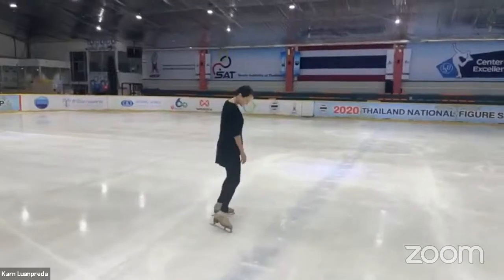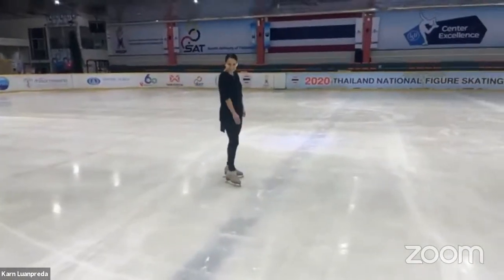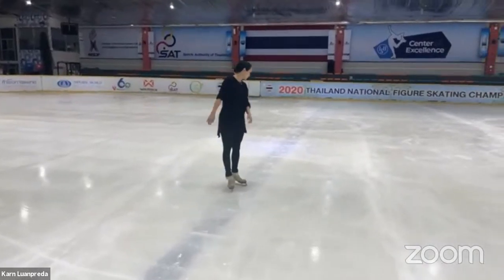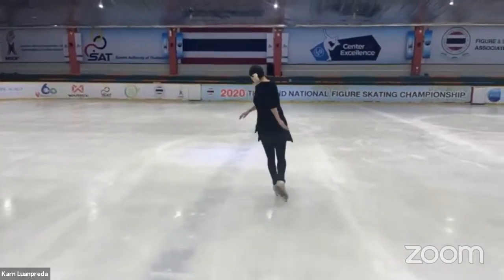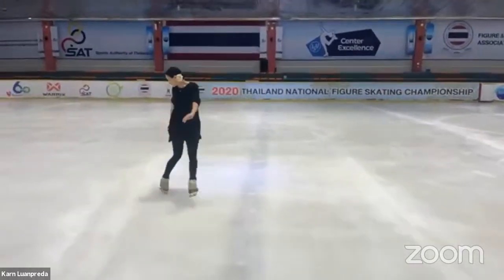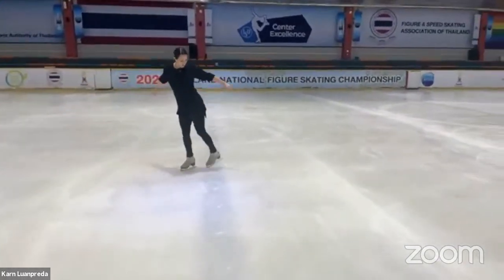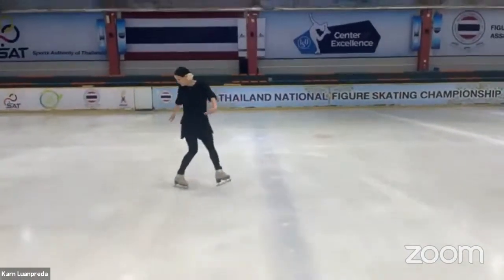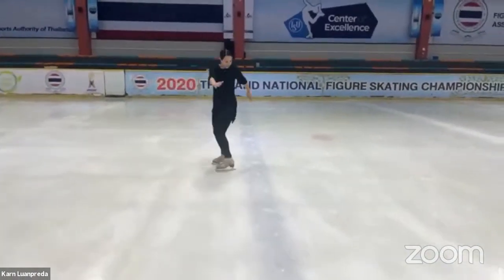That's okay. As I said, we're not going to be super precise with the figure patterns today, but we want to show the body control and body alignment. Sometimes you can start from the 3-turn for the back inside loop. So do forward outside 3-turn in it. Very good. She's coming back to the line. Good.